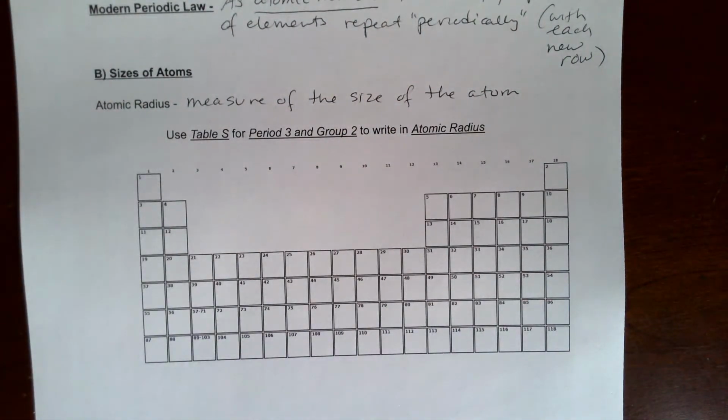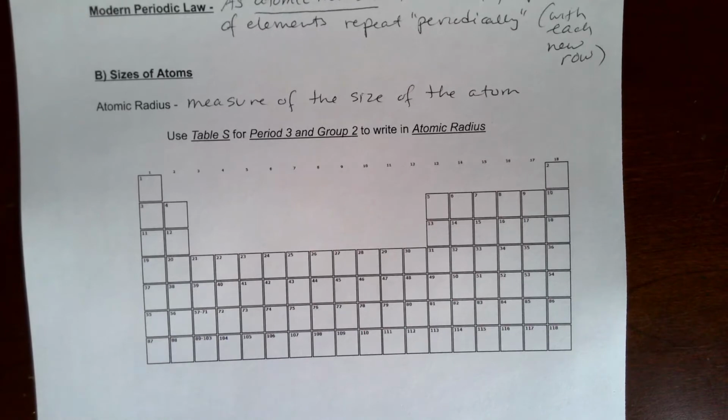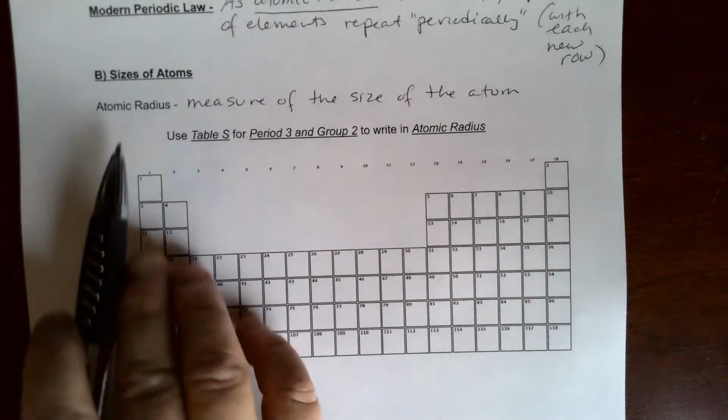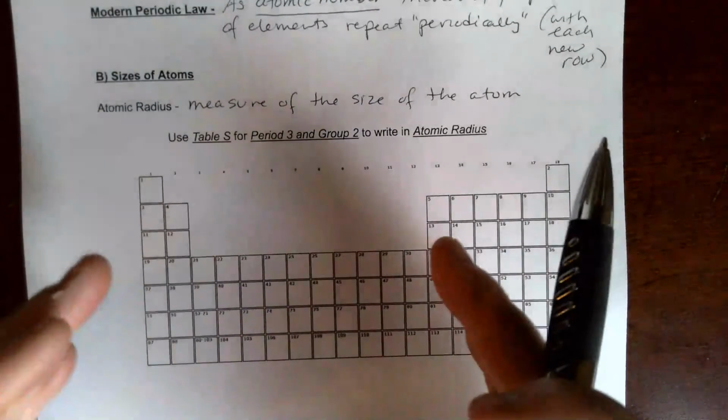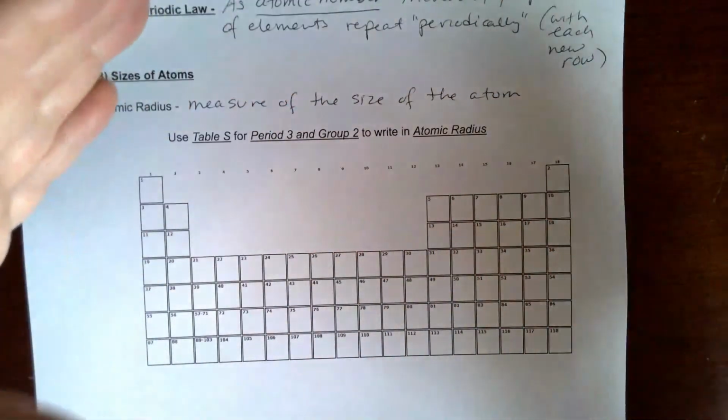Now the way that that's measured is you have to put 2 atoms together side by side, typically when the substance is in the solid form. We can then know how far apart the nuclei are between the 2 atoms, and if we know the distance between the nucleus of one atom and the nucleus of another atom, we can just cut that in half. So that's how it's actually measured. But conceptually, the atomic radius is a measure of how big it is.